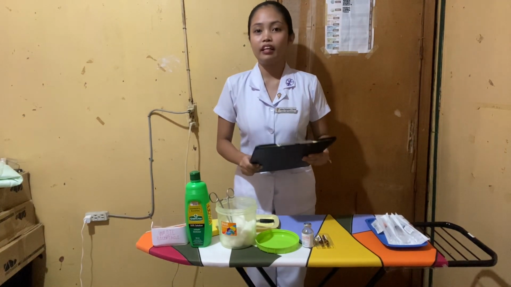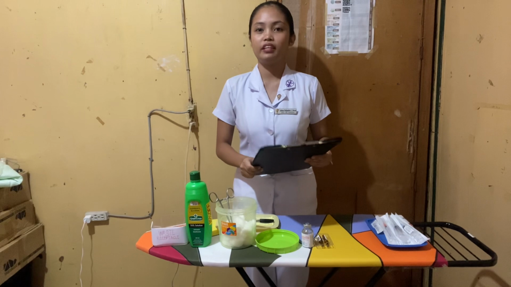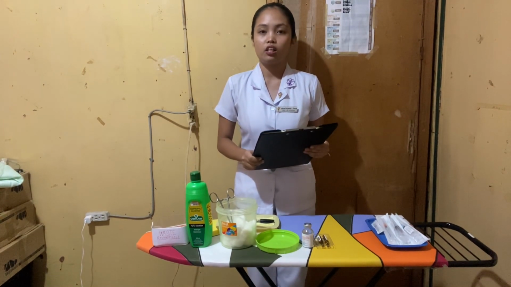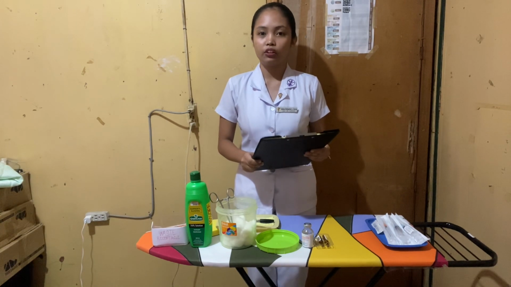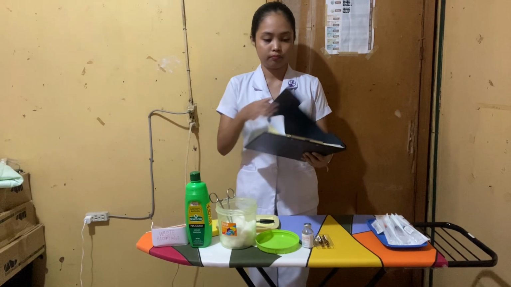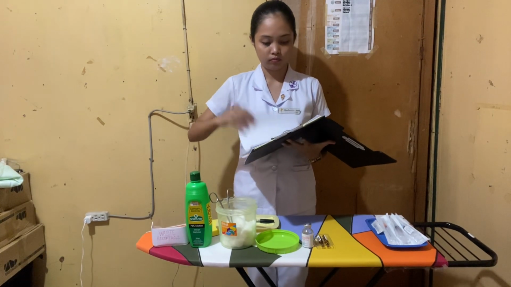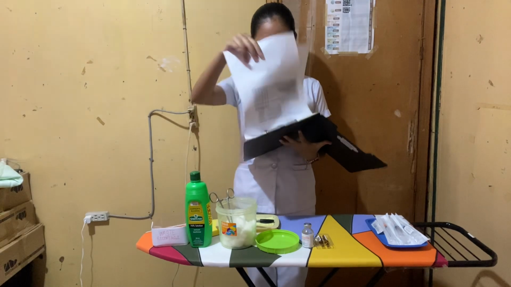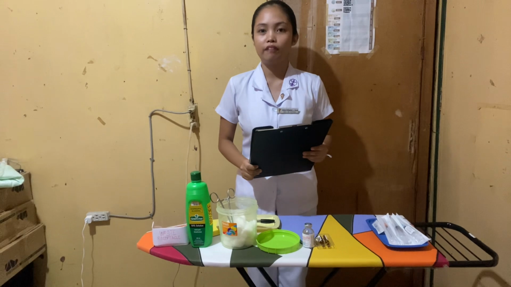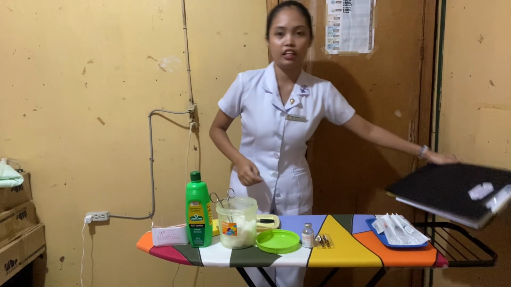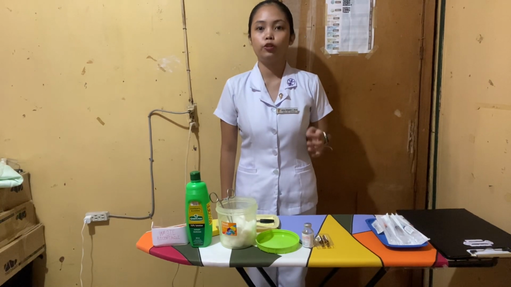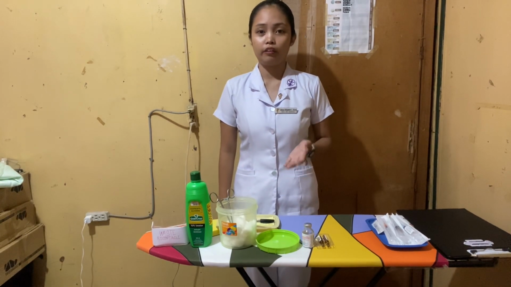This is done to identify what kind of drug is to be given to the assigned patient, to identify the drug's name, the dosage, the route of the administration and the time it will be given. After doing that, we also have to check the label of the medication against the medication administration record to ensure that we are going to prepare the right medication.